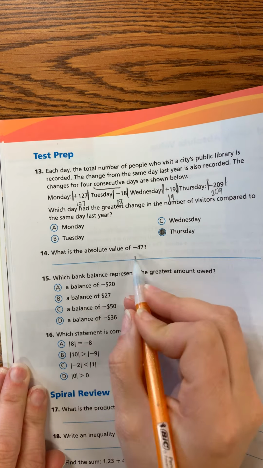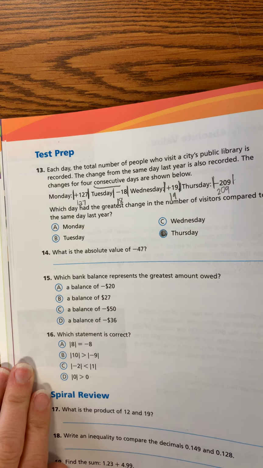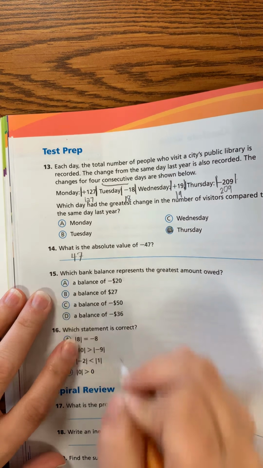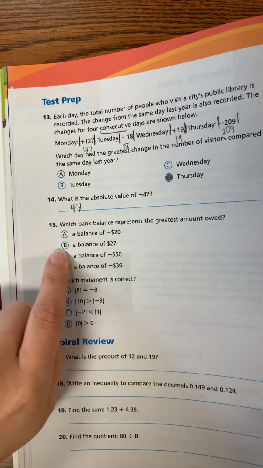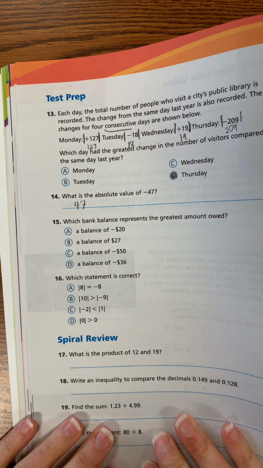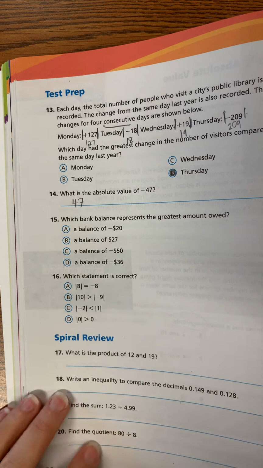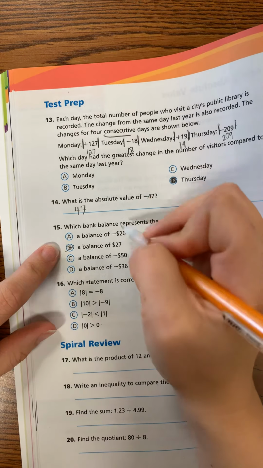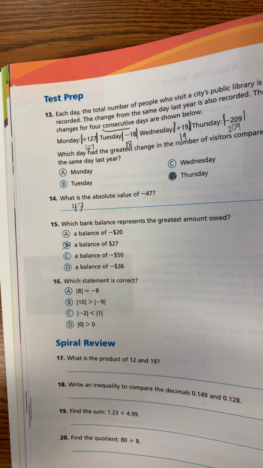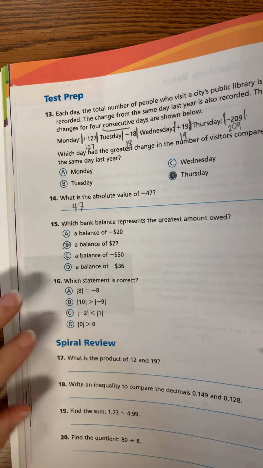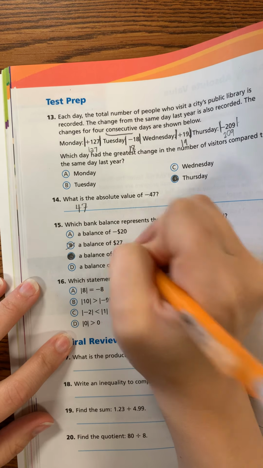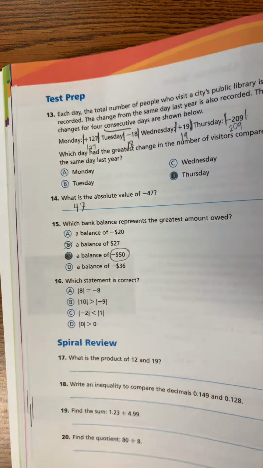Oh, this is easy. What's the absolute value of negative 47? Pause it for a second if you need to. Think about it. It's just 47. Sometimes I make my 7s look like that so they don't look like 1s. Which bank balance represents the greatest amount owed? Okay, so if you owe something, it's never going to be positive. If you owe someone 20, 50, or 36, which one has the greatest distance from 0? It's going to take you longest to pay back. It's going to be 50. It's furthest away from 0. You're going to have to pay back so much more than if you owed 36 or 20.